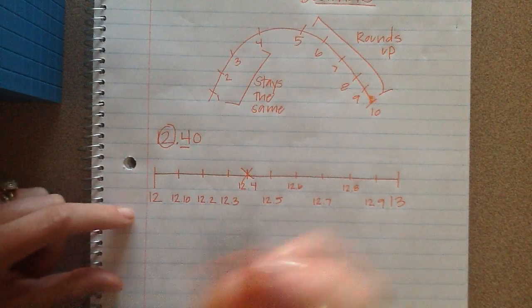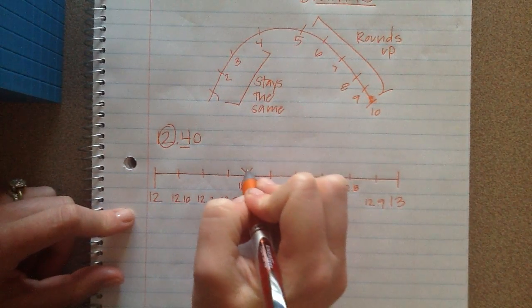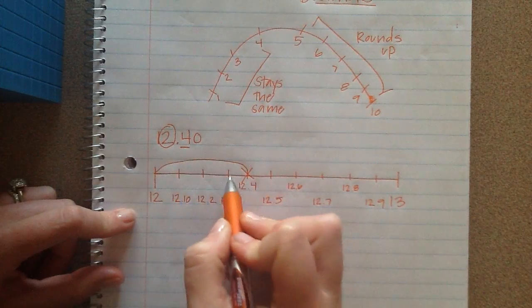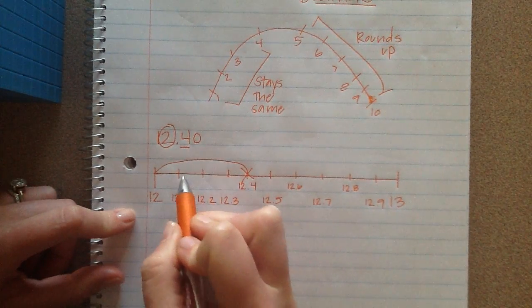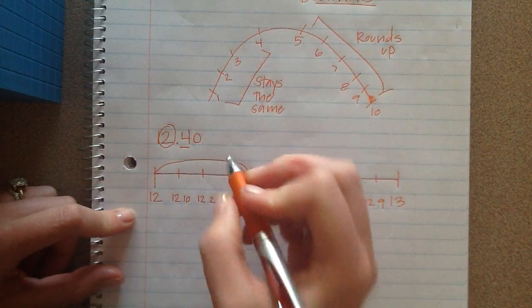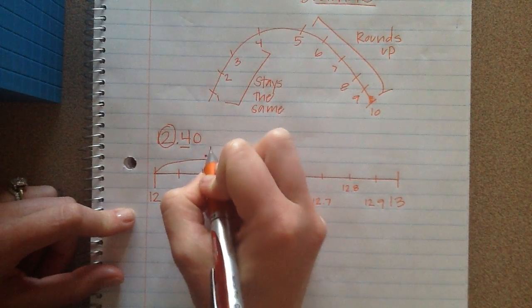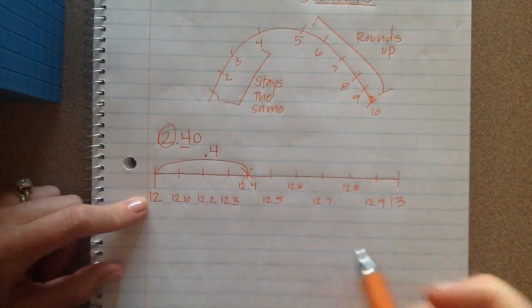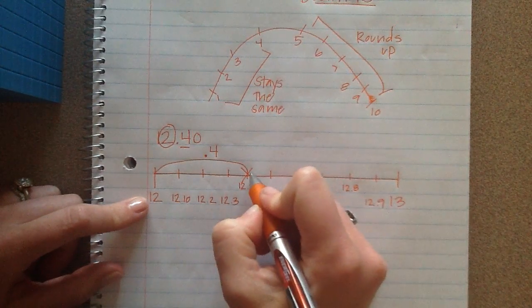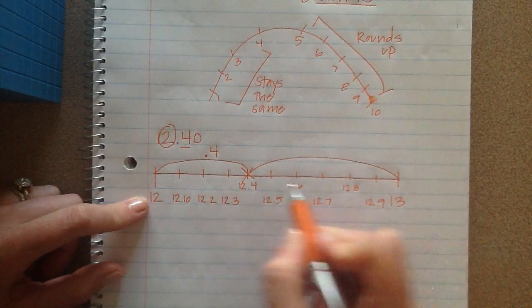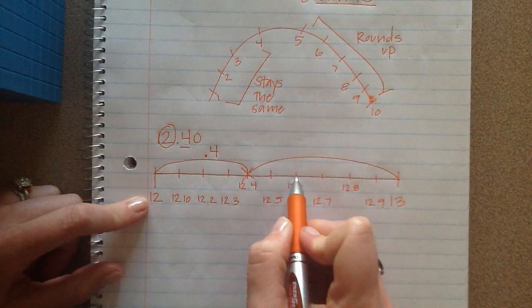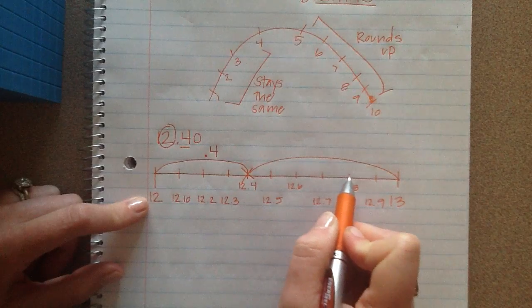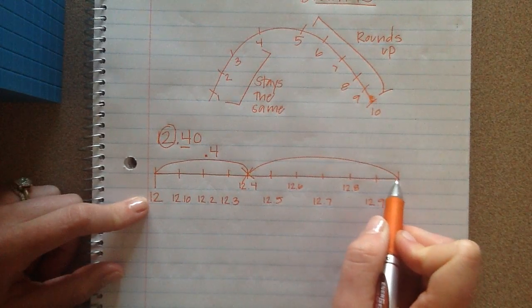I am now going to put an X on my number. I'm going to count 1, 2, 3, 4. I am not 4 numbers away, I'm 4 tenths away from 12. And I'm going to count how far away I am from 13. 1, 2, 3, 4, 5, 6.